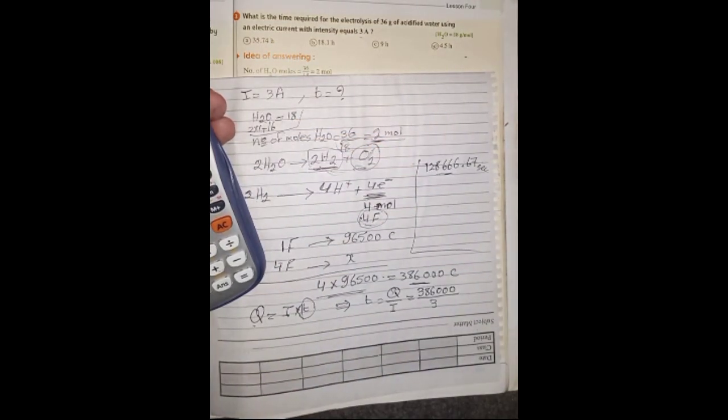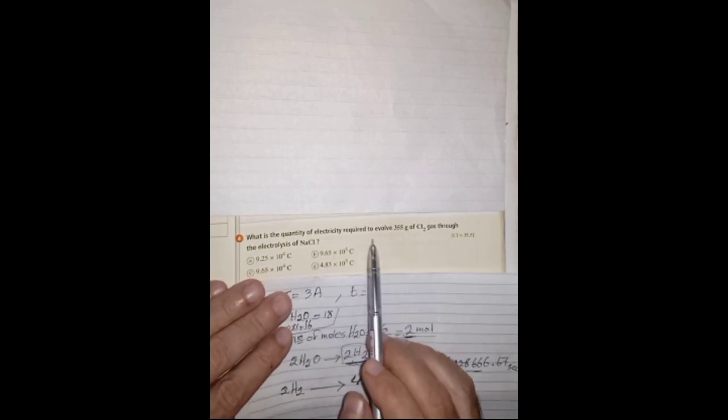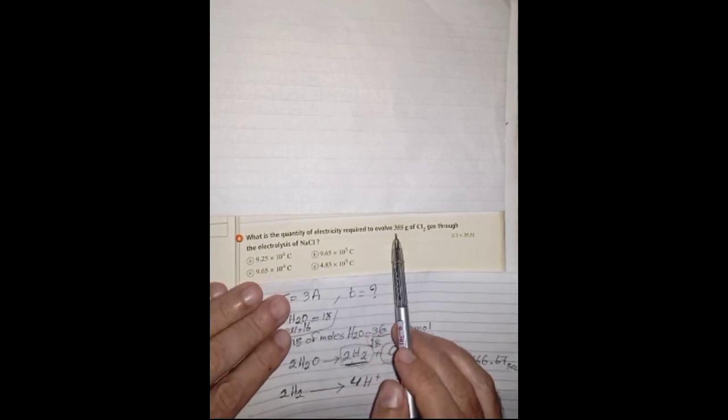Okay, here another example. What is the quantity of electricity required to evolve 355 grams of chlorine gas through electrolysis of sodium chloride? Given that the atomic mass of chlorine is 35.5, we know that chlorine is monovalent.